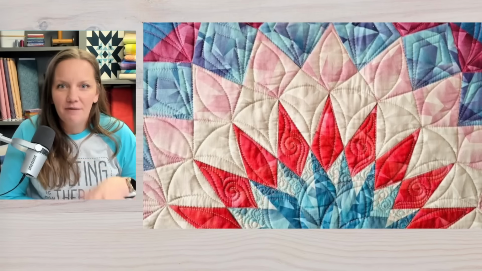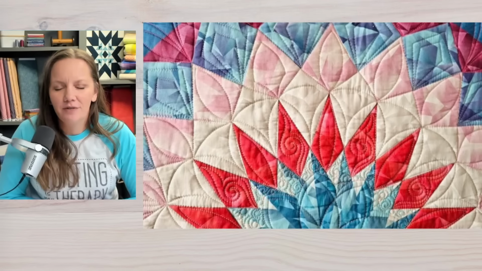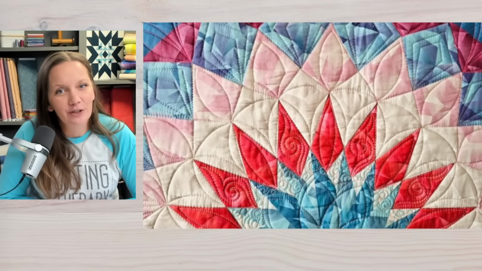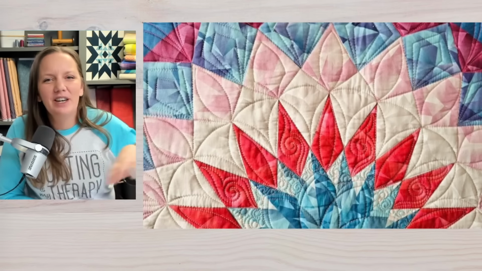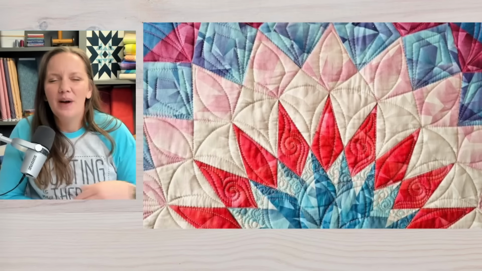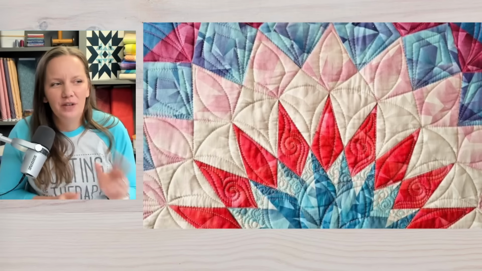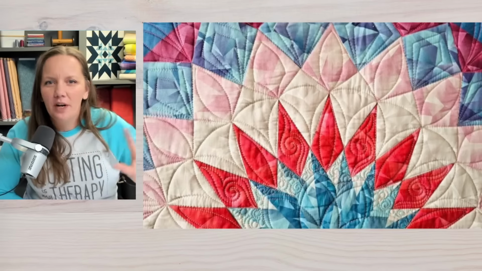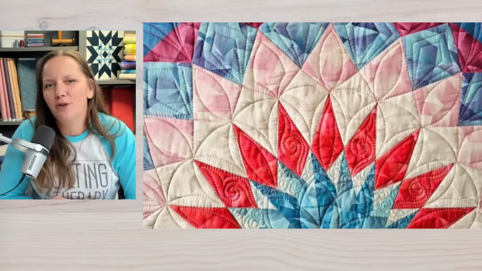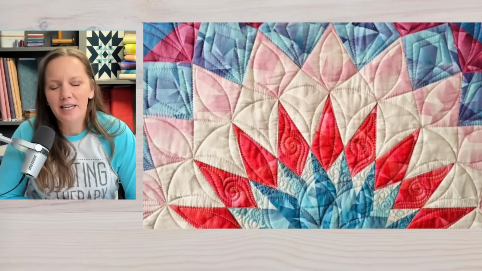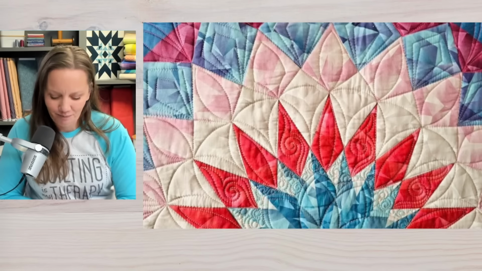So definitely do that if that makes it more comfortable. Now on a long arm, you don't have that option. You're going to have to get comfortable quilting in all different hand positions. And throughout the videos, when I show you the long arm quilting, you're going to see some weird hand placements depending on the direction we're heading. And that's just part of the game of quilting on a long arm.